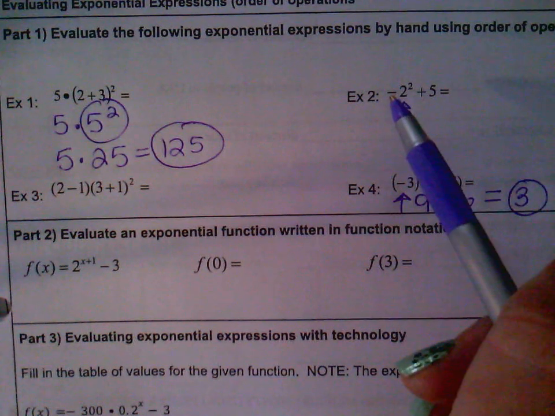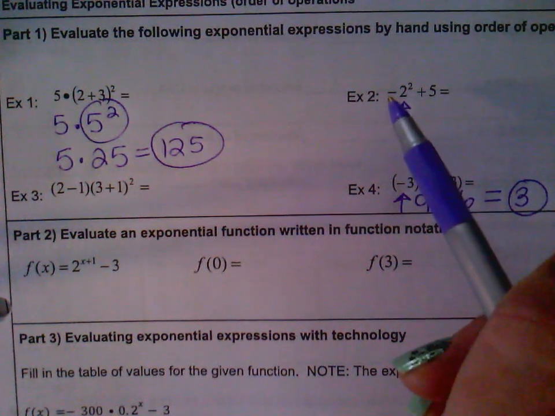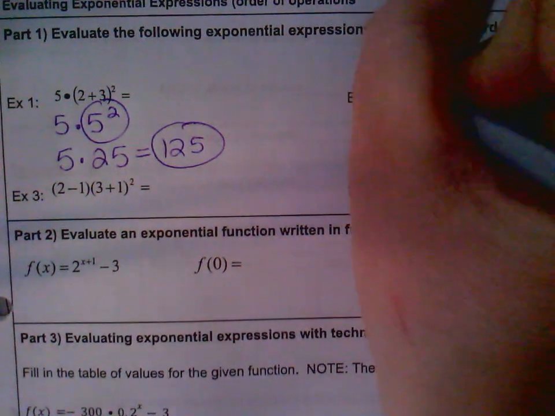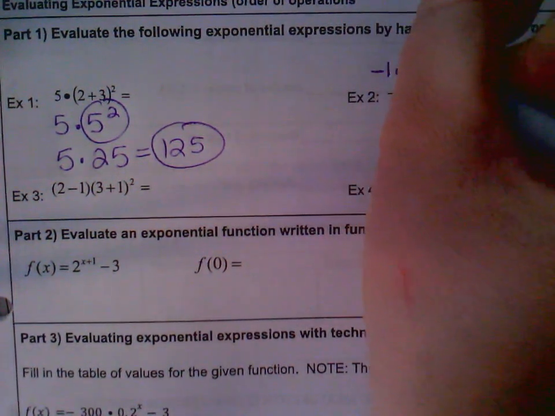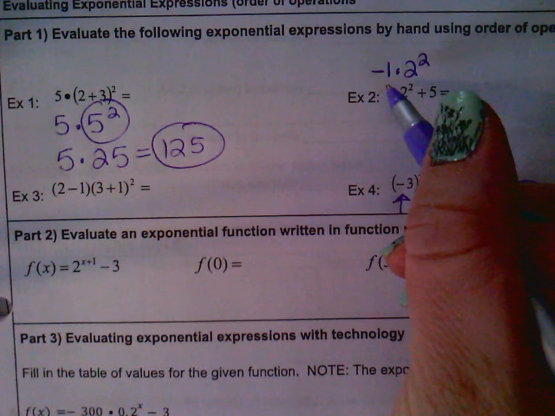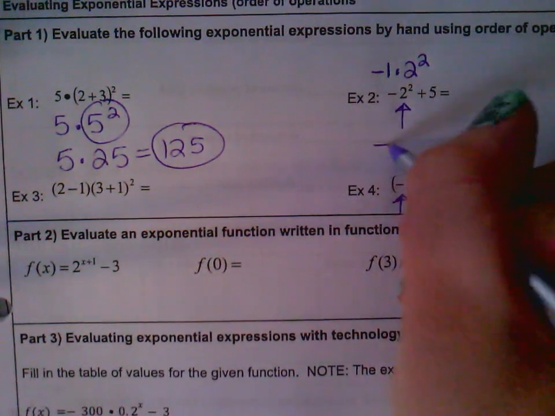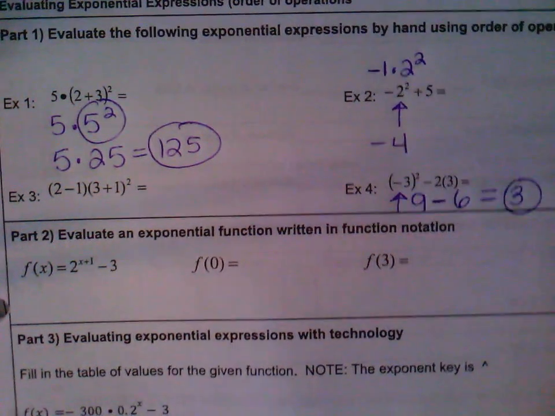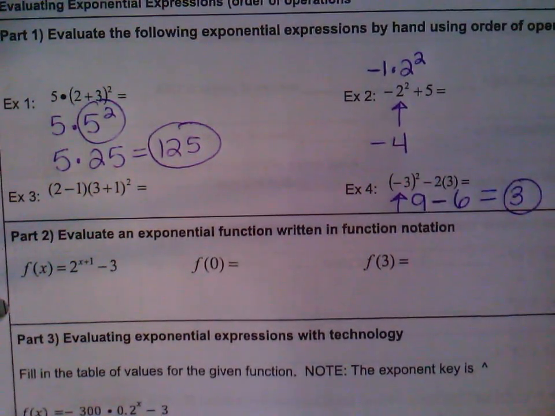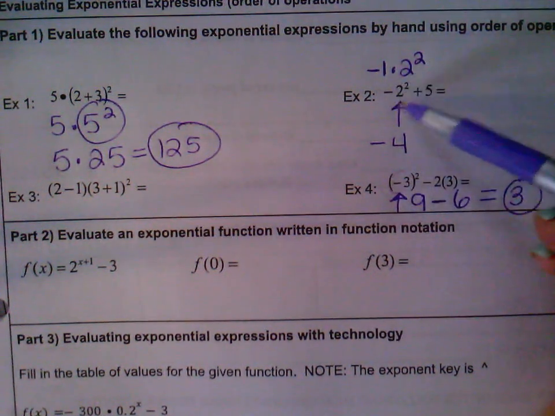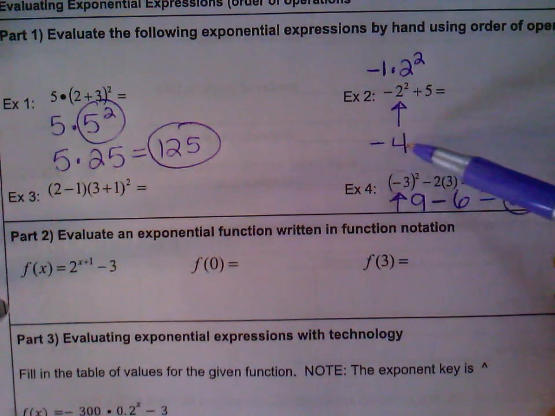In number 2, the way I read this problem is the opposite of 2 squared. So you're really taking negative 1 times 2 squared. The negative doesn't get to be part of this exponent. So you end up with negative 4 instead of positive 4. And that is confusing. When it's inside the parentheses, you're squaring the negative number. When there's no parentheses, it's the opposite of 2 squared, which is just regular negative 4.